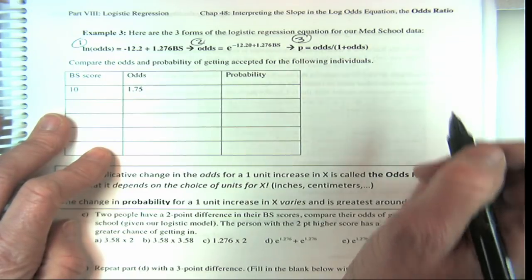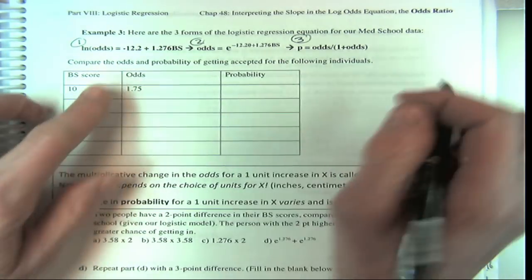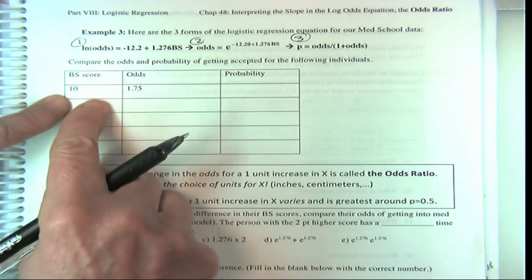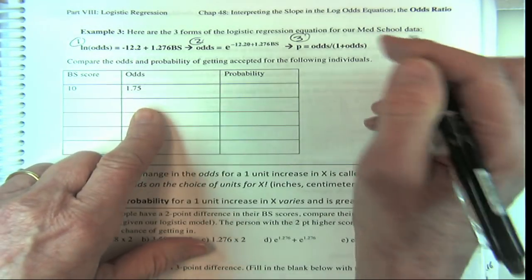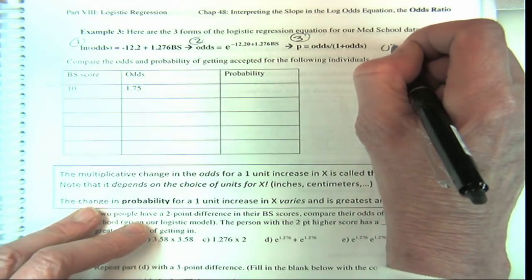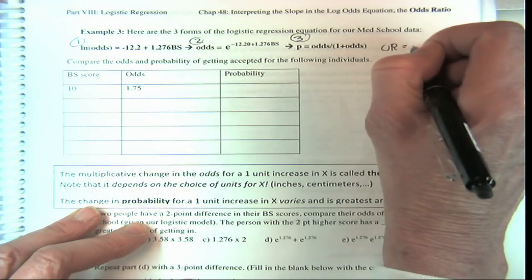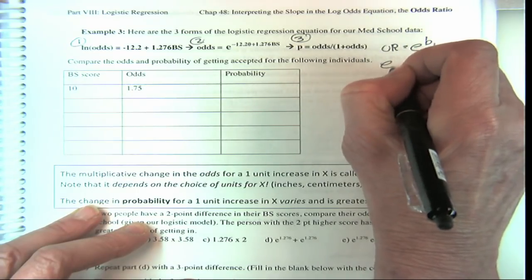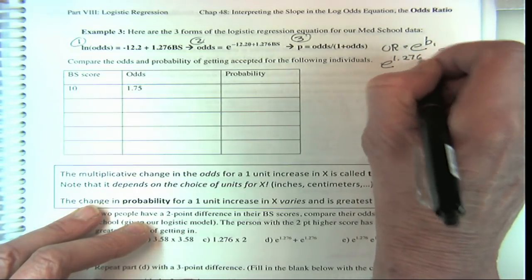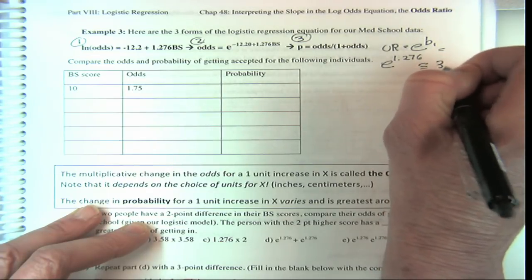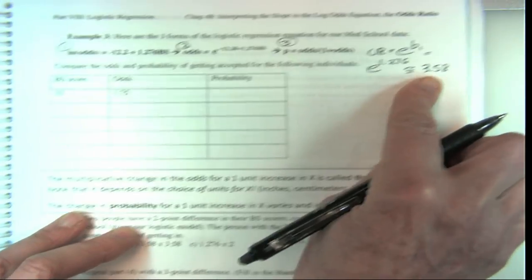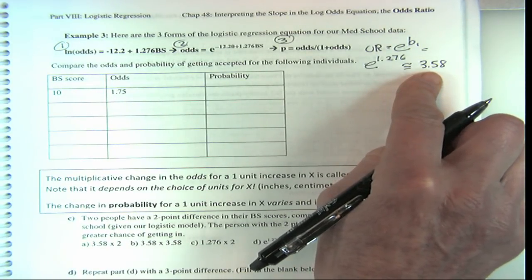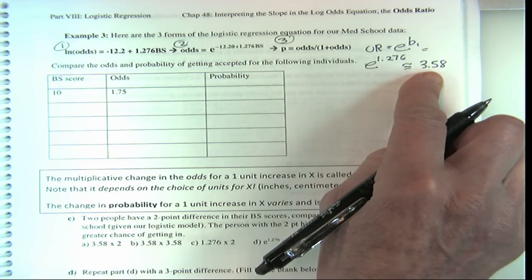And now we're going to use this odds ratio to see how, if you go up 1 in biological science score, you're just multiplying by e to the slope. So the odds ratio is equal to e to the slope, which in this case is e to the 1.276, which is approximately 3.58. So your odds are going to get multiplied by 3.58 for each additional increase in your BS score. Okay?